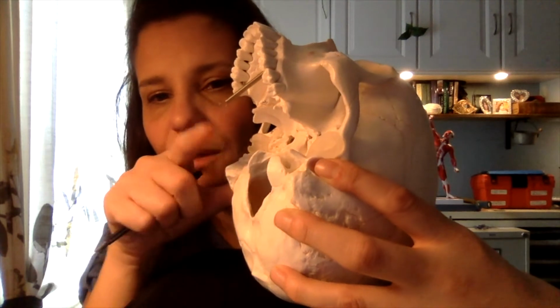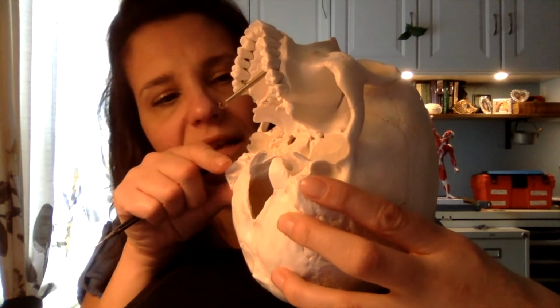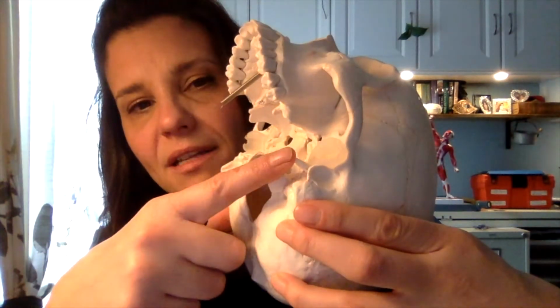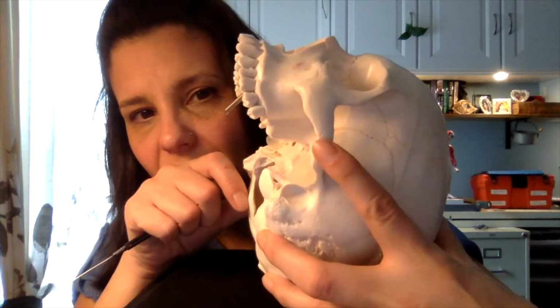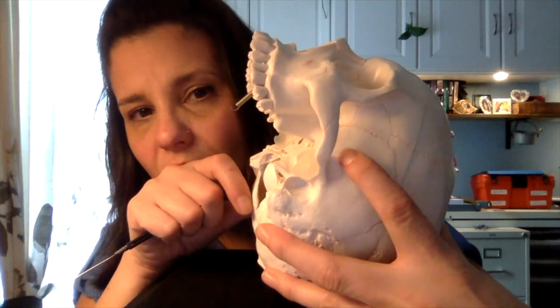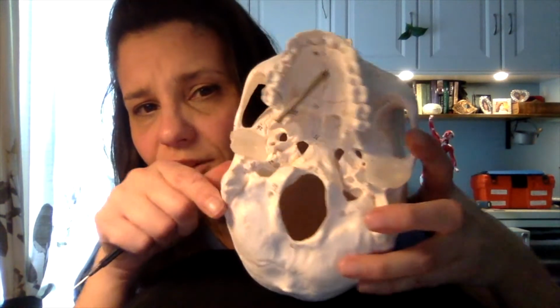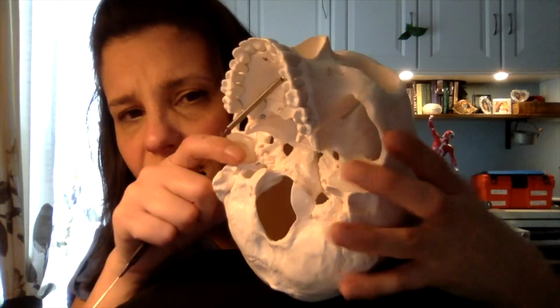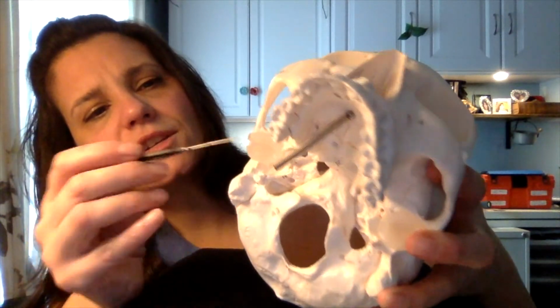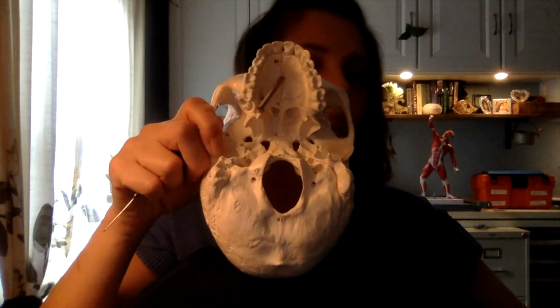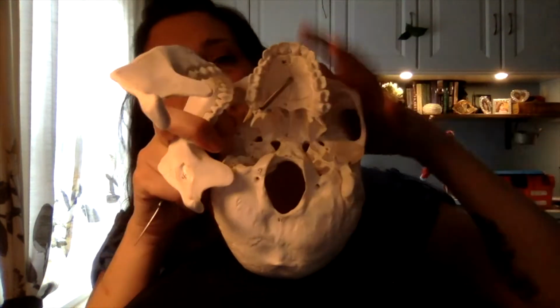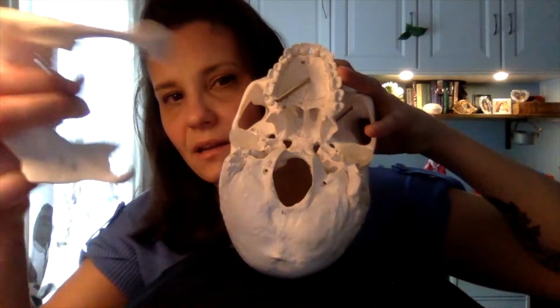Okay, so we've got mastoid process, styloid process, external auditory meatus, and zygomatic process, all of the temporal bone, and we have one more structure to talk about. On my model, they tend to use this little plasticky type thing. This is where the mandible will articulate, right in here.